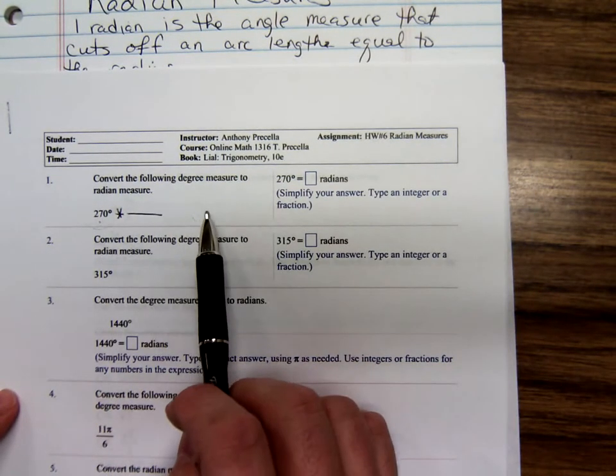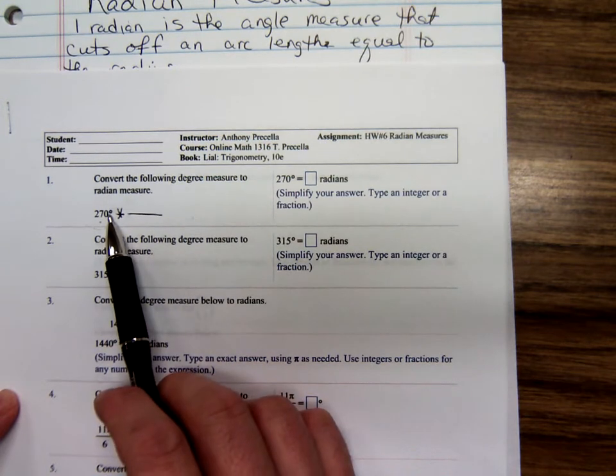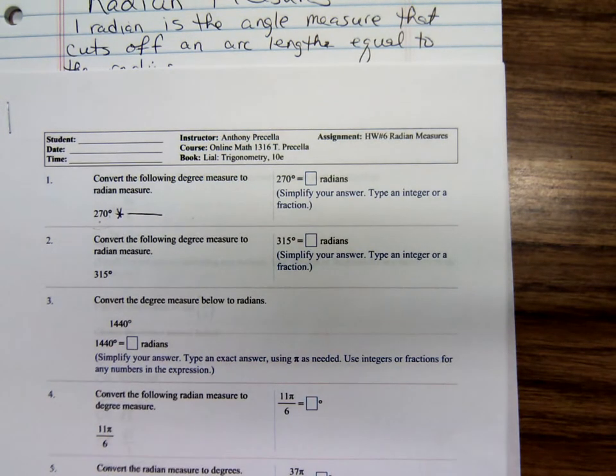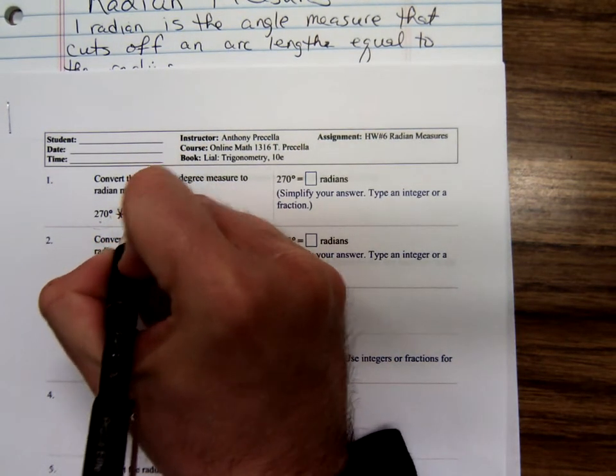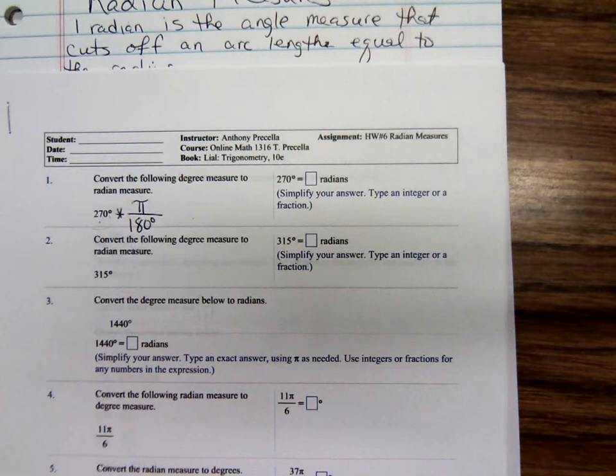With radians, there's no degree symbol. So here's how I think. Which one am I going to multiply by? Where do I put the pi? Do I put it on the top and the 180 degrees on the bottom, or the 180 degrees on top and the pi on the bottom? Well, I'm going to put the 180 degrees on the bottom because these degree marks should cross cancel.